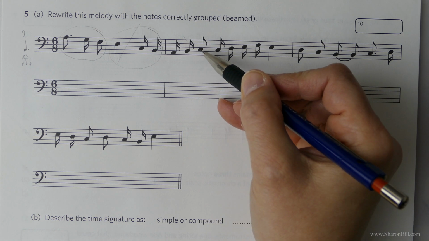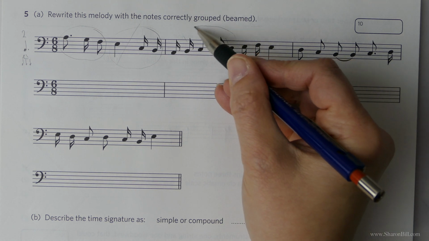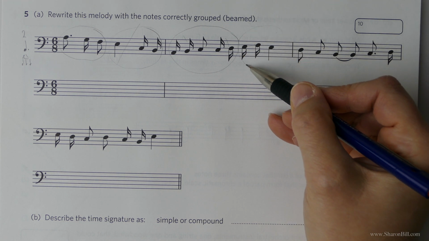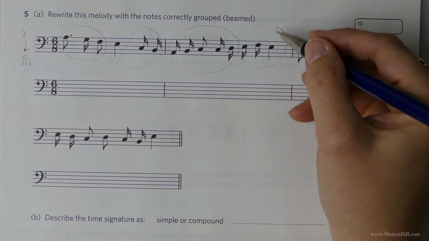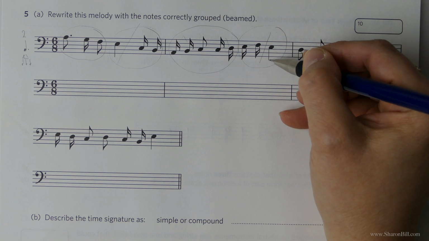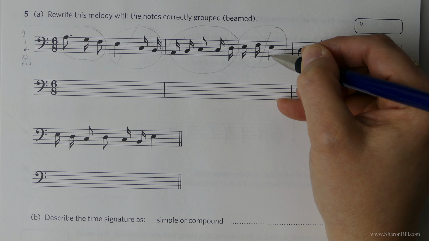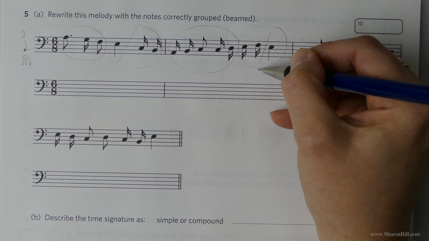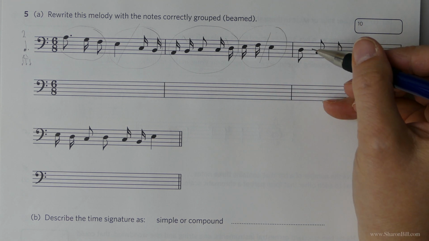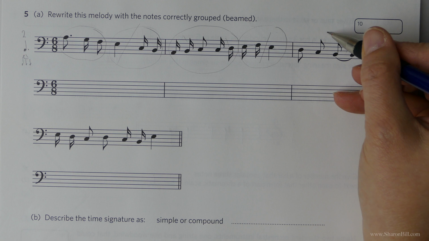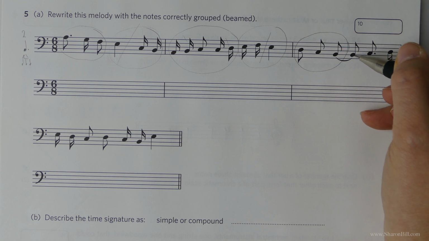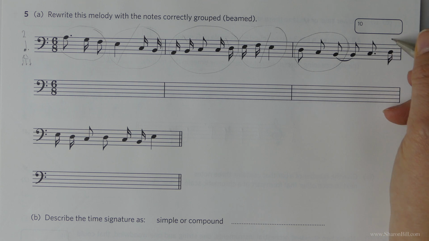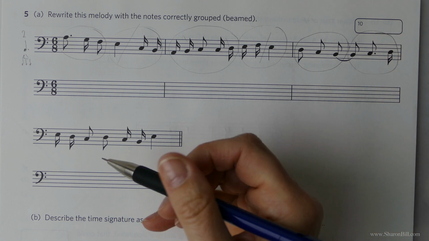Here we have 1, 2, 3 quaver beats, 3 8th notes. 1, 2, 3, there's the second group of the bar, and again of course they won't be beamed because we can't change the note value of this by beaming it, but we can show that these 2 don't belong to this first beat, they belong to this second beat of the bar. So here we have 1, 2, 3, and then the tie takes us into the second group, 1, 2 and a half, 3 quaver beats.